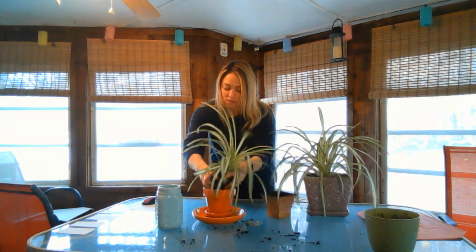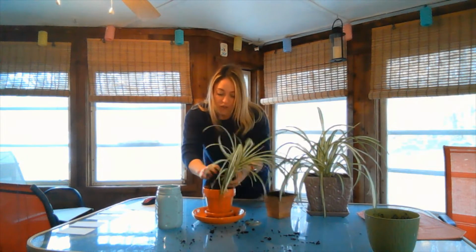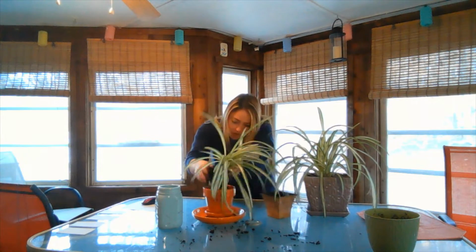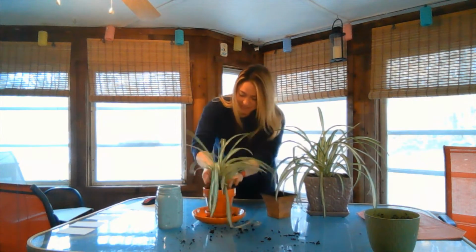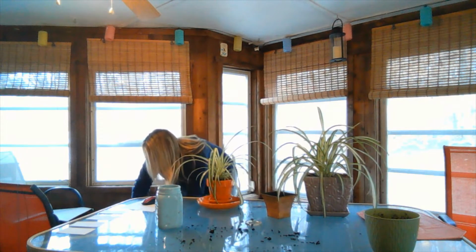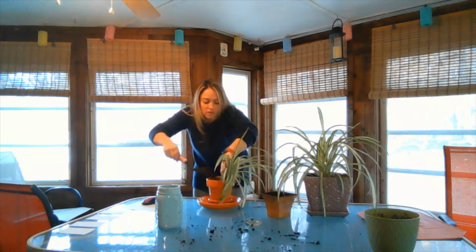I'm going to break up the soil just a little bit because I feel like that would probably help. I don't know a lot about plants other than what I've learned in school. I've never had a green thumb, so it is what it is. Put that in here. Add a little soil. A little soft solid.